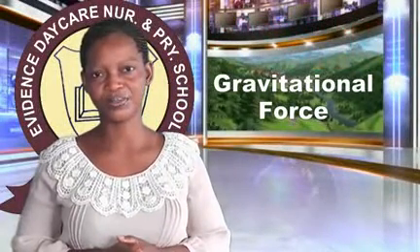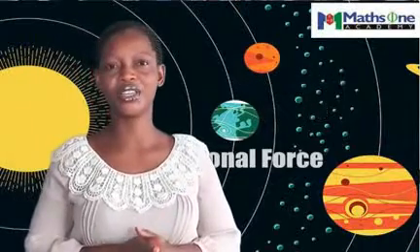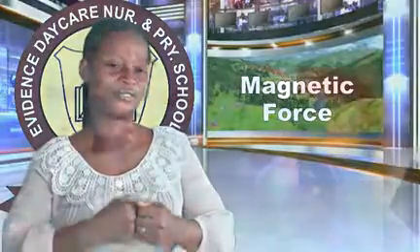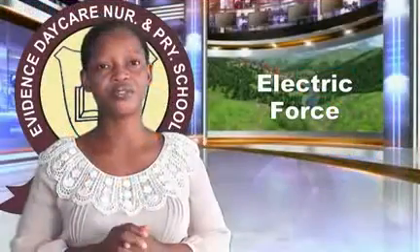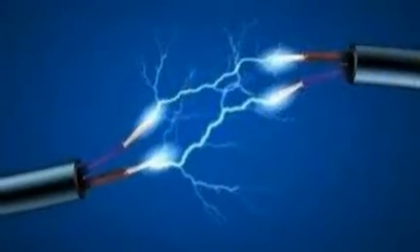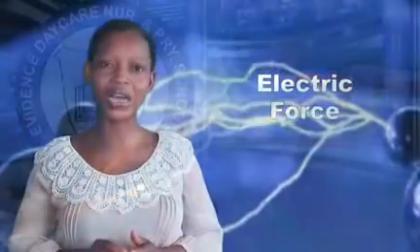Number 3, gravitational force. Number 4, magnetic force. And number 5 is electric force. That is why you must not play with electricity, because it has power. And the power can pull or push. That is, it can shock somebody and can fling you away when you touch the open wire of an electricity.